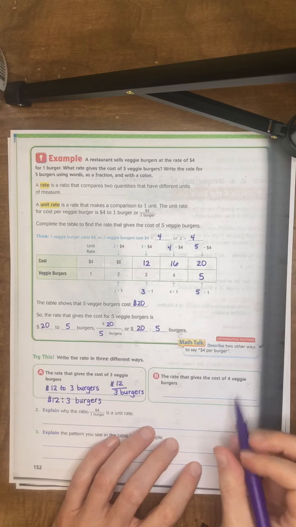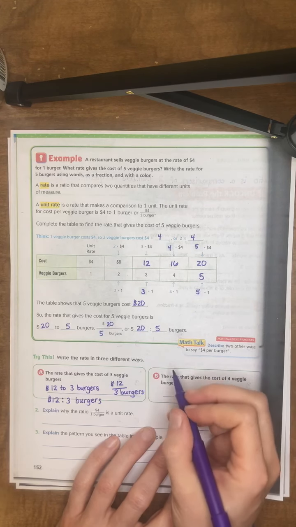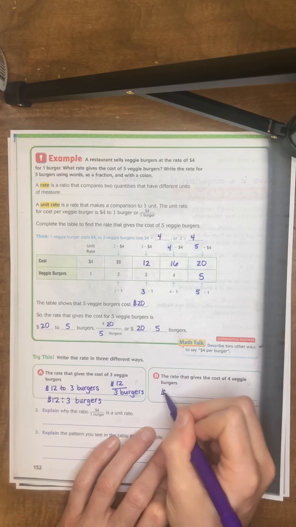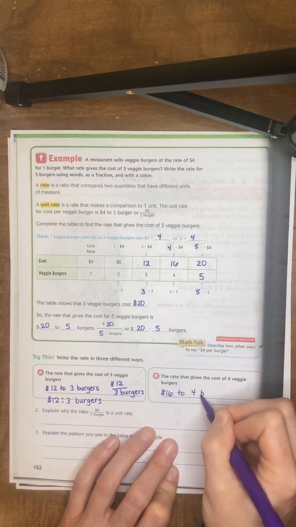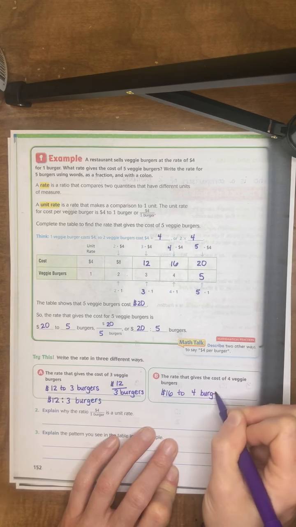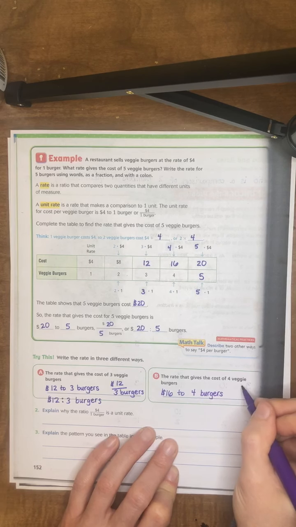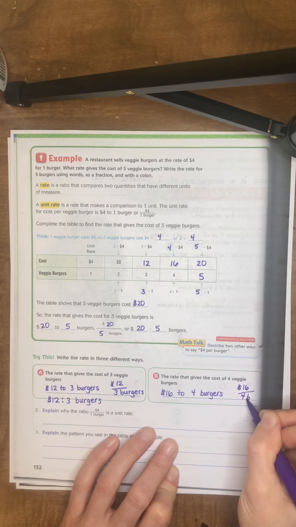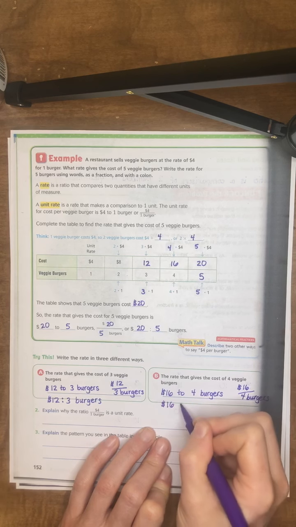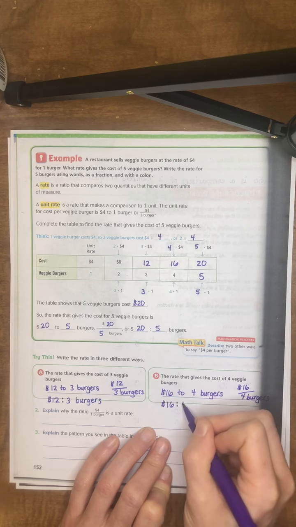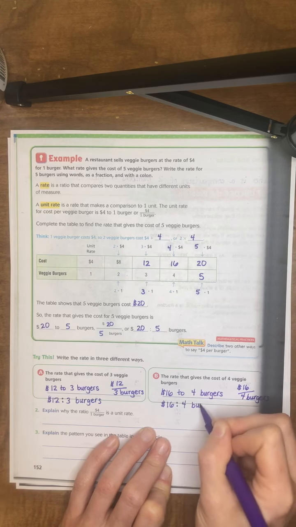The rate that gives the cost of 4 veggie burgers is $16 to 4 burgers, $16 over 4 burgers, and $16 to 4 burgers.